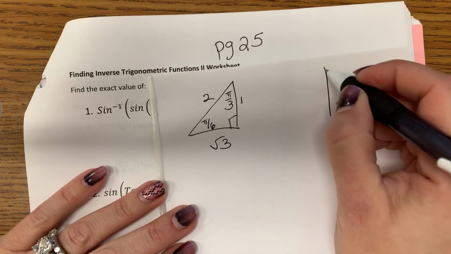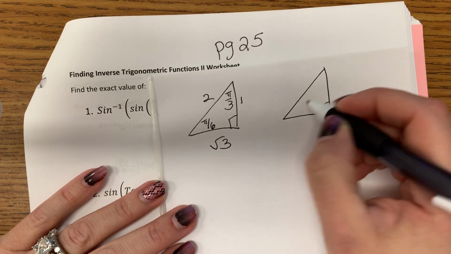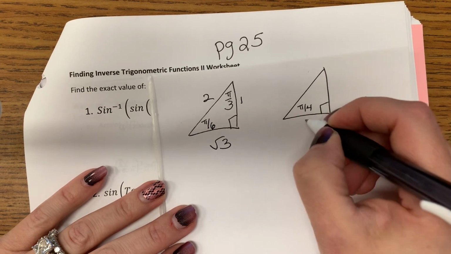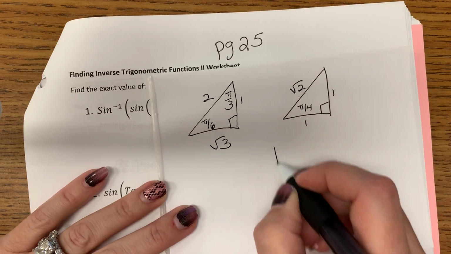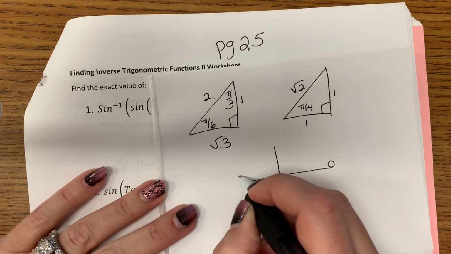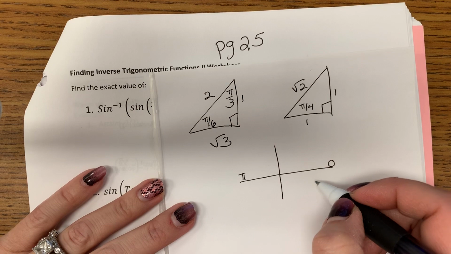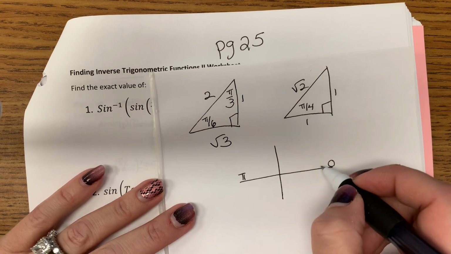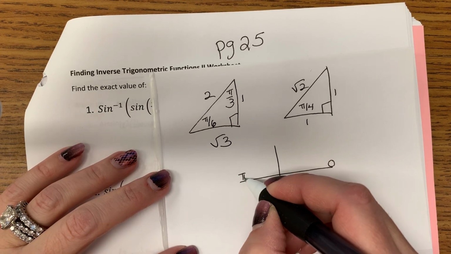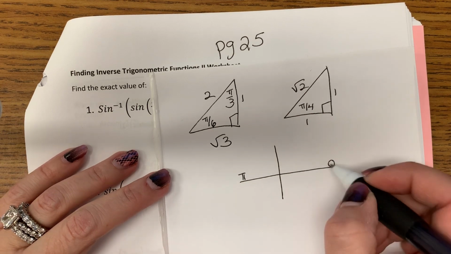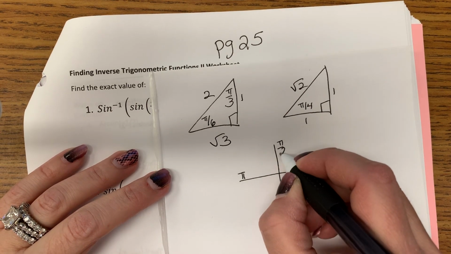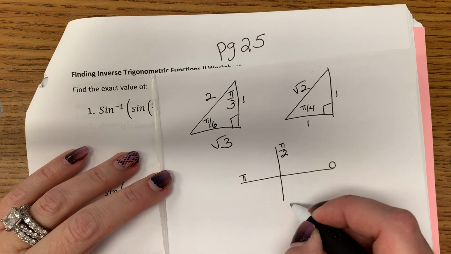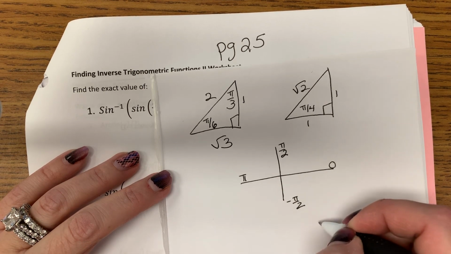And then for the inverse functions, we have to remember that for the unit circle, our inverse functions have restricted ranges. So for cosine inverse, we can only go 0 to pi. For sine inverse, we go from pi over 2 down to negative pi over 2.